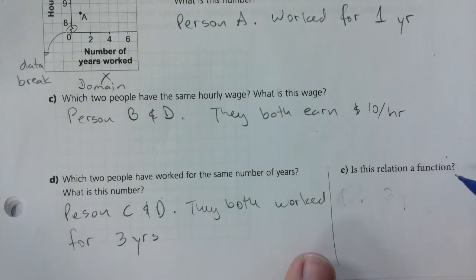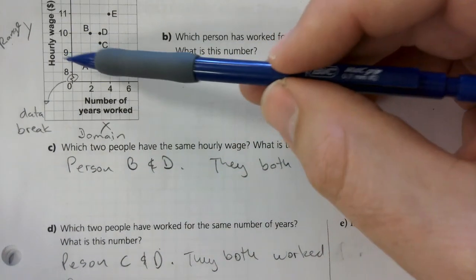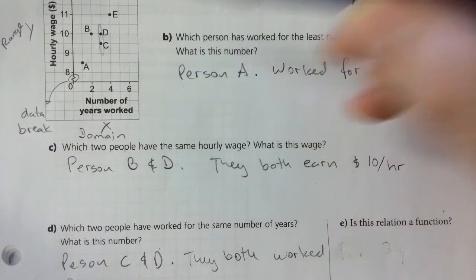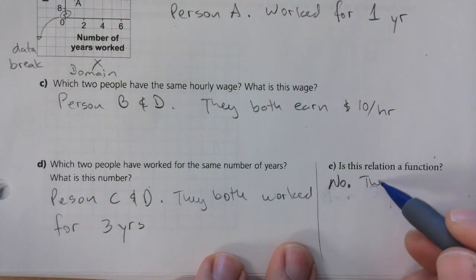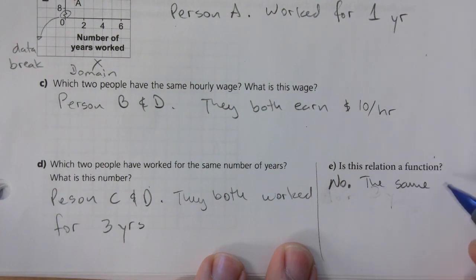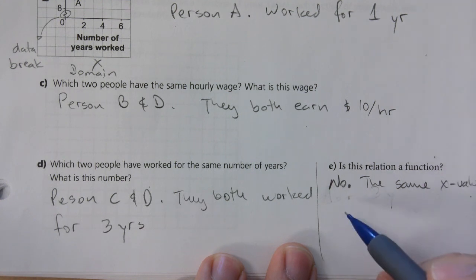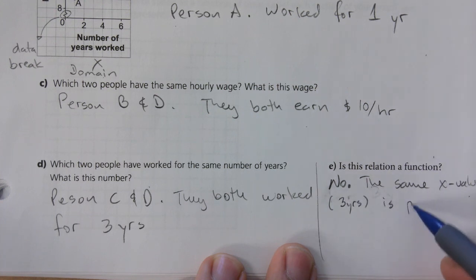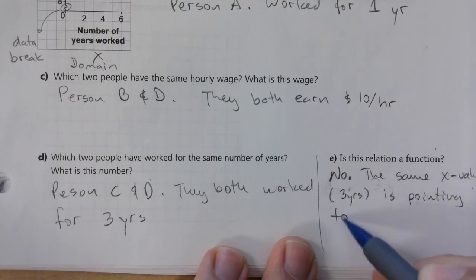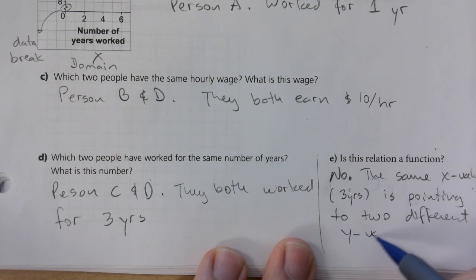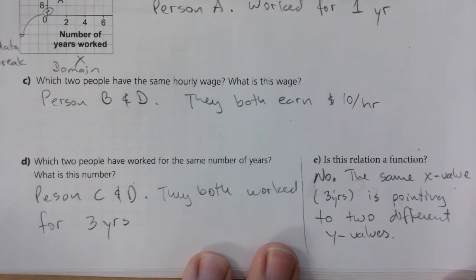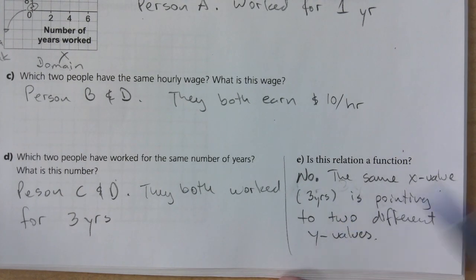Is this relation a function? You do the vertical line test, and you know that this makes it fail, right? Nope. The same x value, and that would be 3 years, is pointing to two different y values. The same x value, which is 3 years, is pointing to two different y values. So it disqualifies it right there.